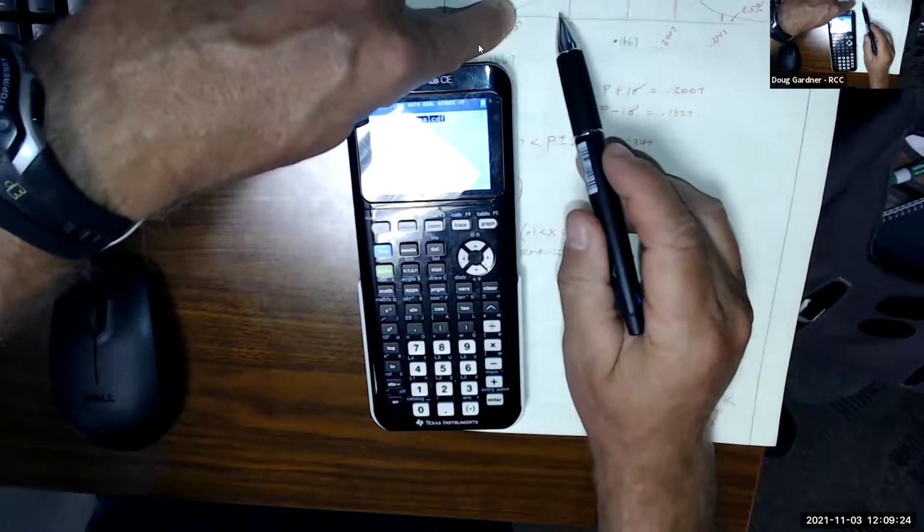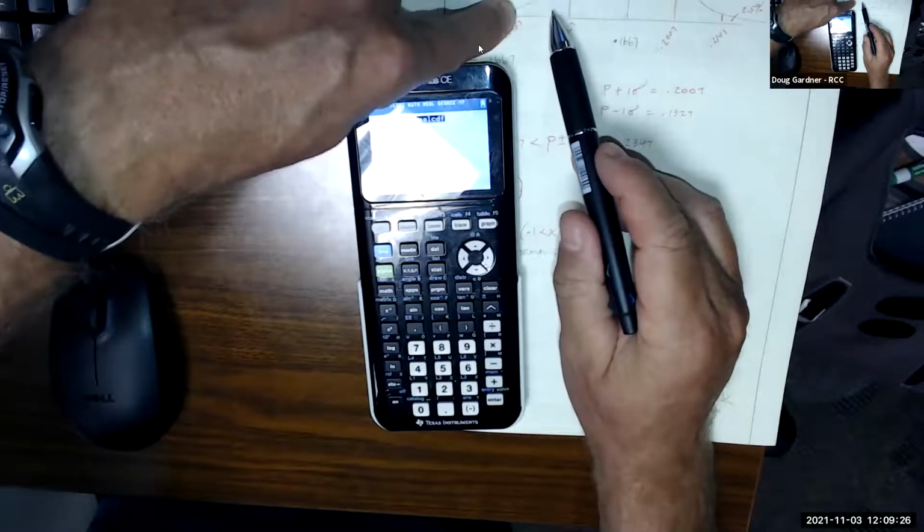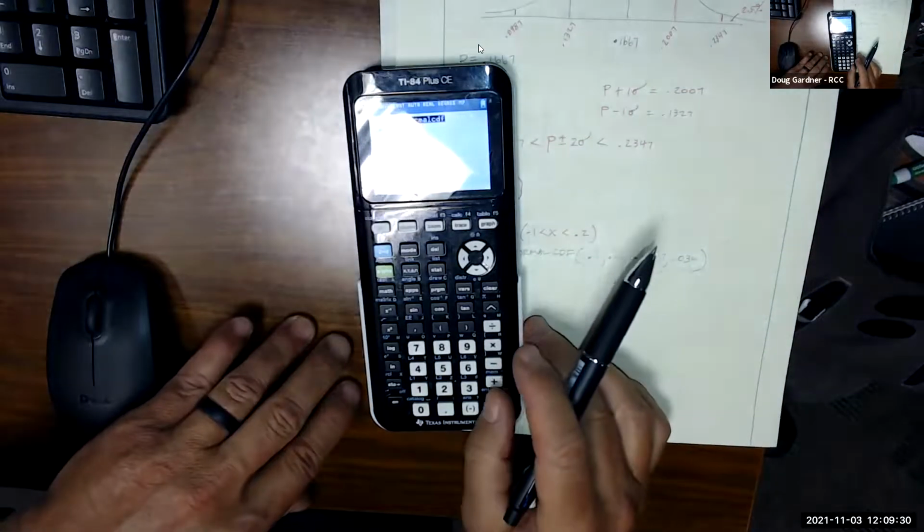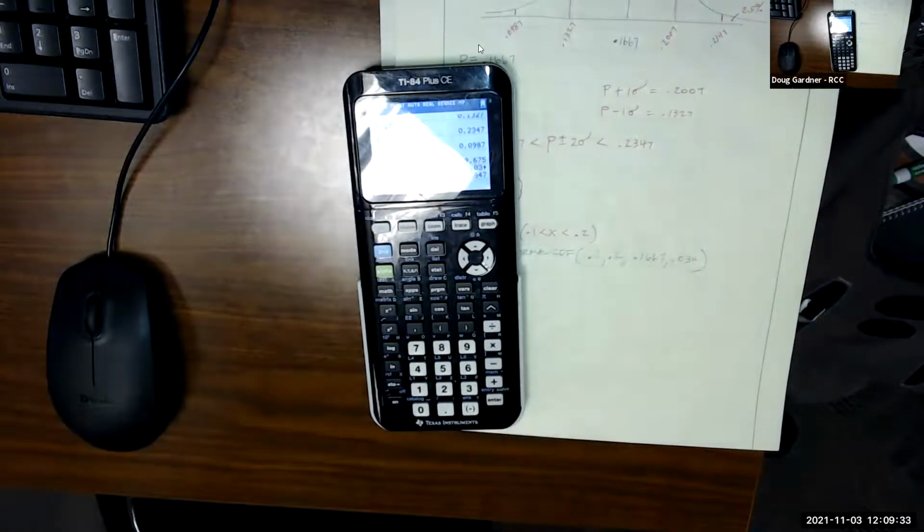I don't remember what that 13.5% was. That's stuck in my head. 13.5 plus 68. That's going to be about what that is. What does it say it is? 81%.